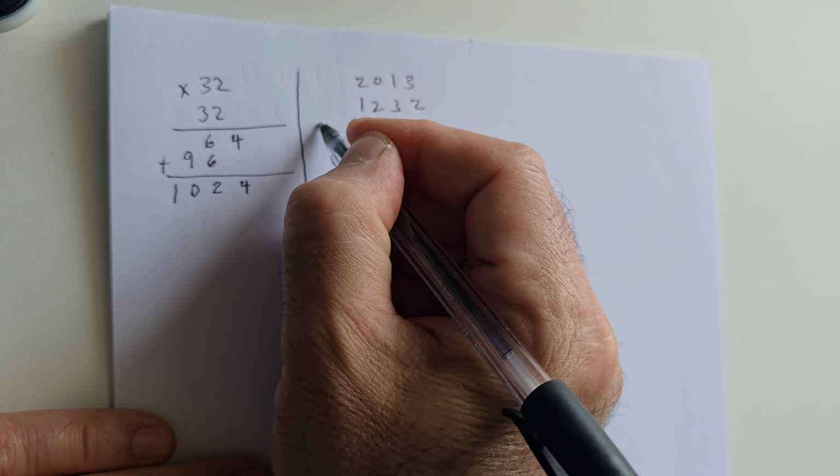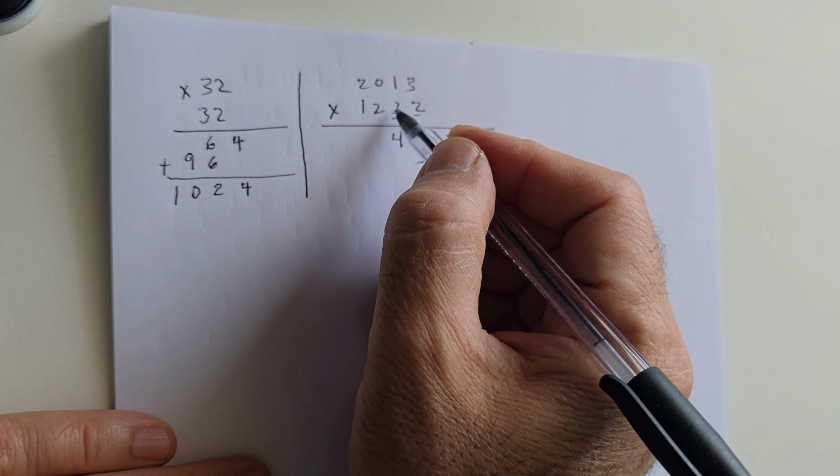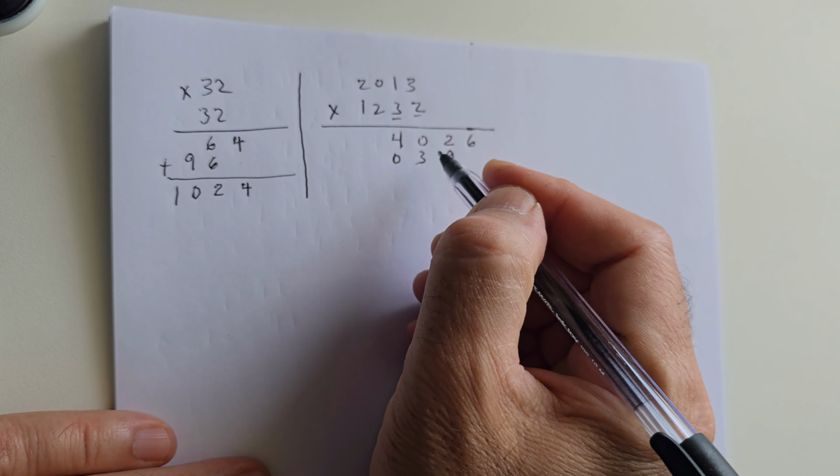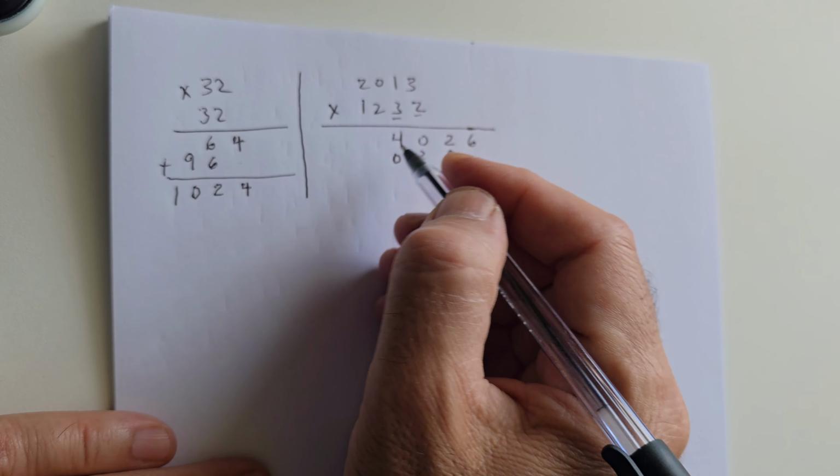So then we're going to go to the next digit, which is 3. So 3 times 3, that's 9. We're going to put it over here. And then 3 times 1, that's 3. And then 3 times 0, that's 0. And then 3 times 2, that's 6.